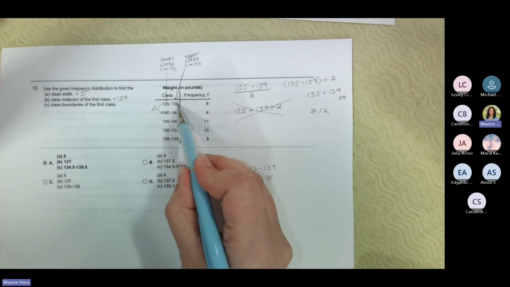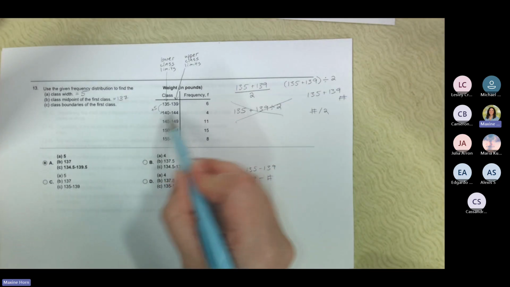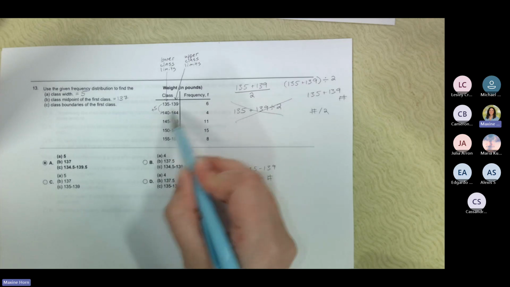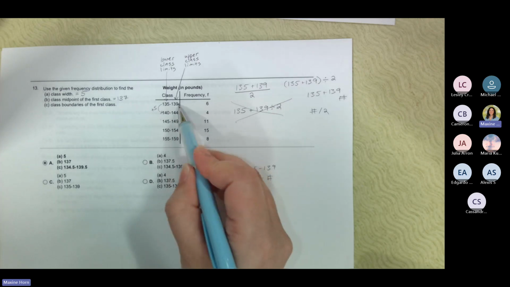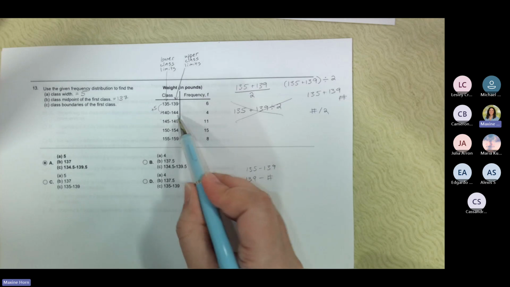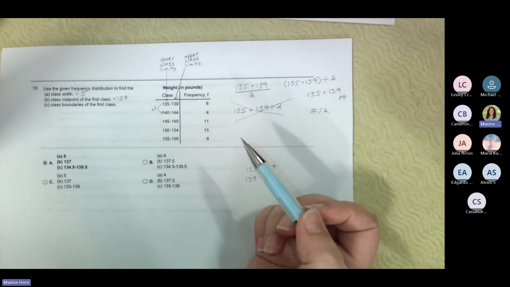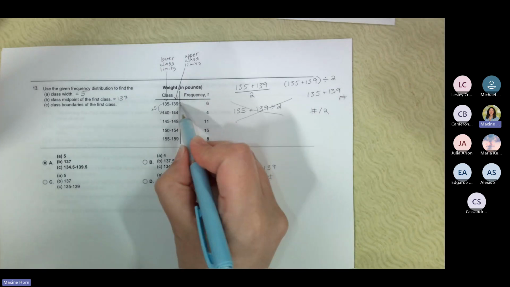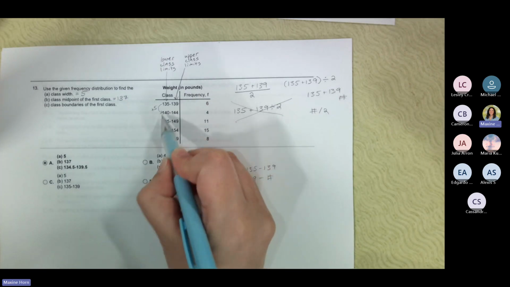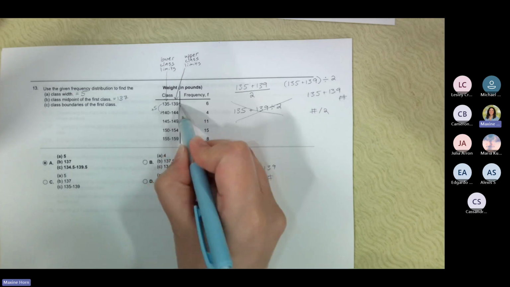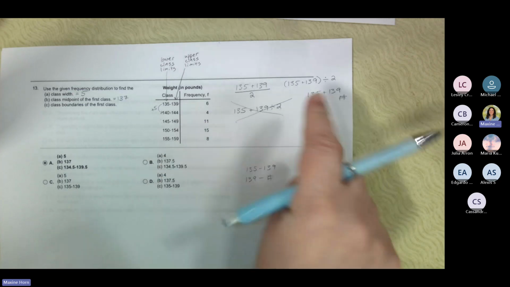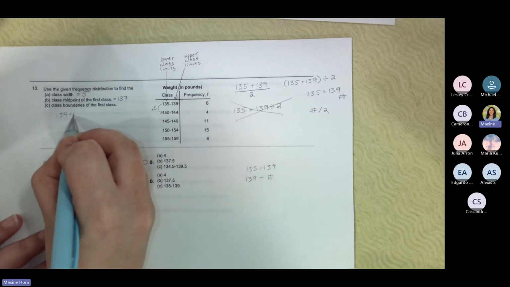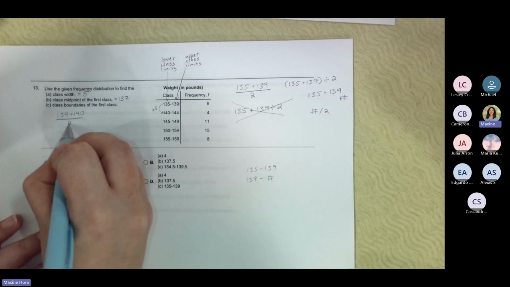So the boundaries between the classes are, okay, well, what's halfway between here and here? Because there is a gap, right? There's a gap of 1 between here and here. So we need to find that gap. It's between here and here. And they want it just of the first class. So we're going to start by finding the gap between the first class and the second class. And we do that by getting the average of these two numbers, very similar to what we did over here. So I'm going to do 139 plus 140 divided by 2.